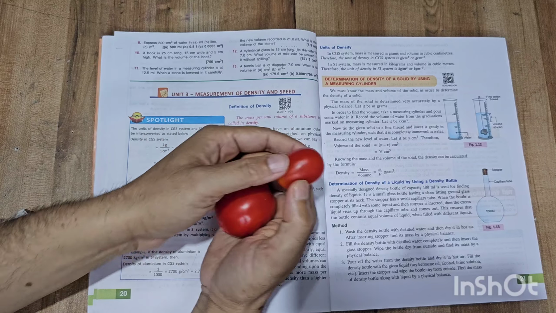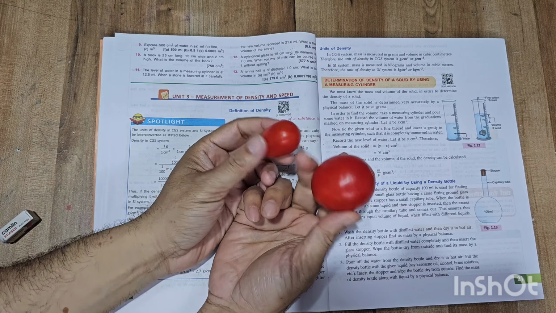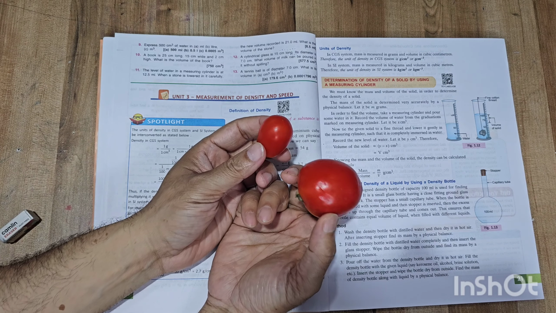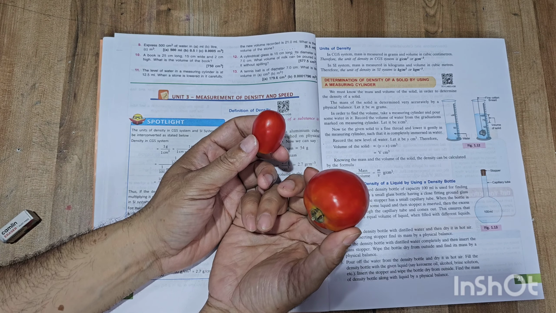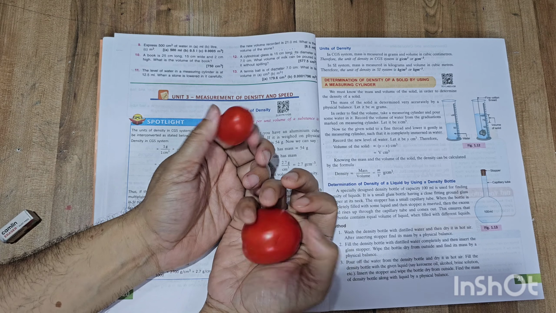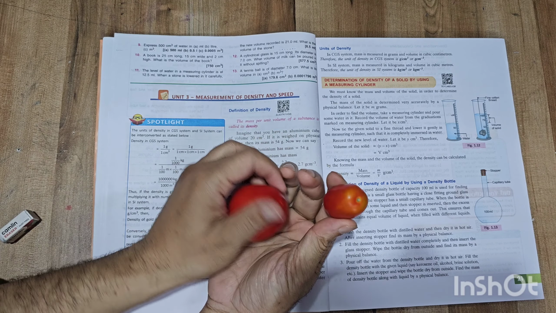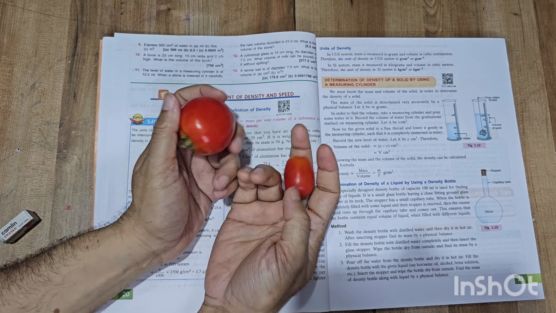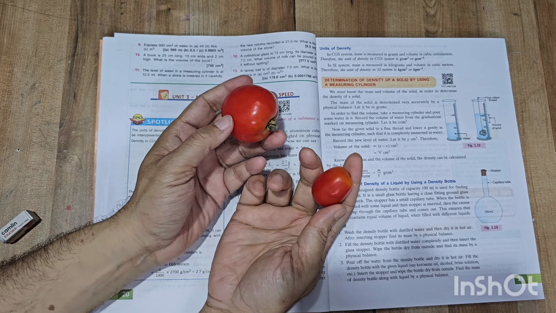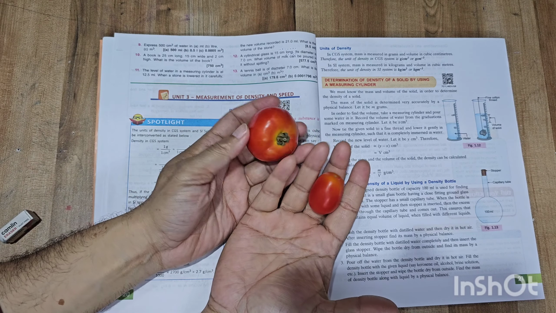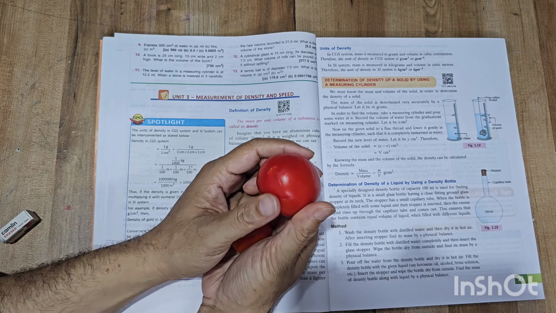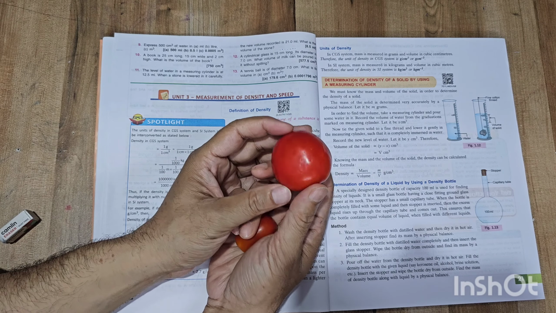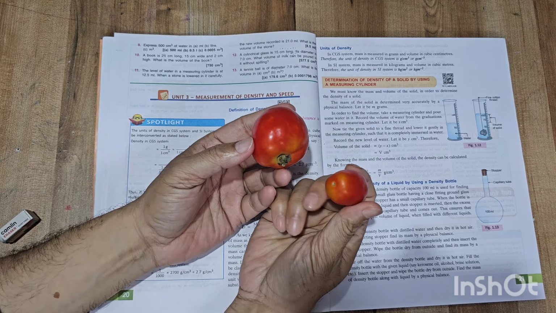Look at these two tomatoes. Are they the same or different? Different. This one has more mass, bigger size. This one is smaller in size, smaller mass. Which will have more density here? Of course, the larger one has more density. And you are absolutely incorrect. The density is the same.